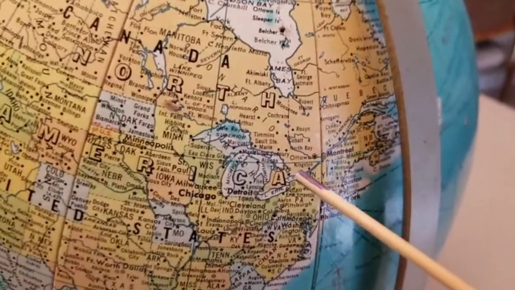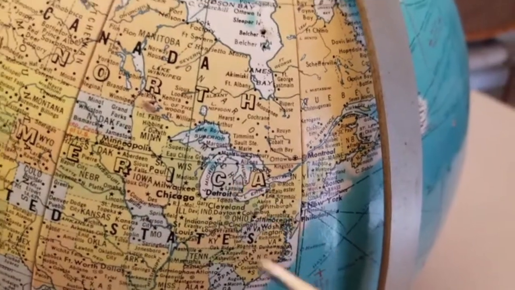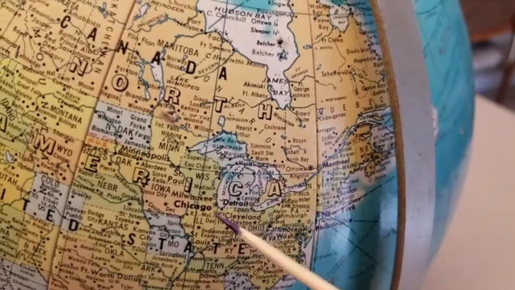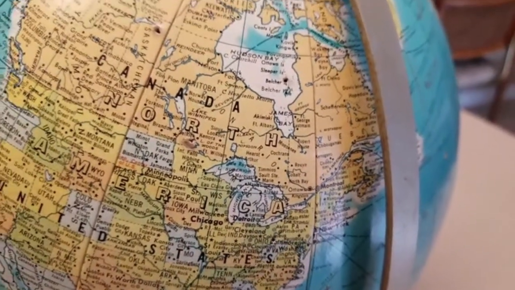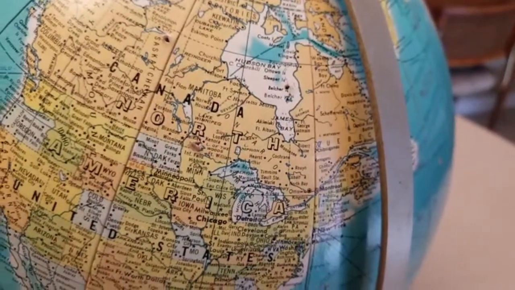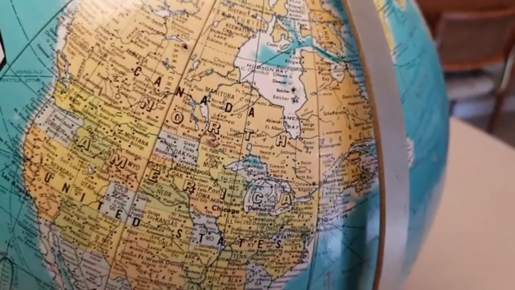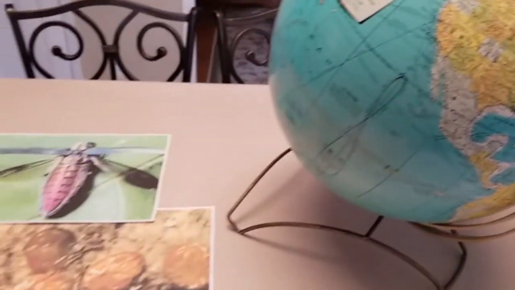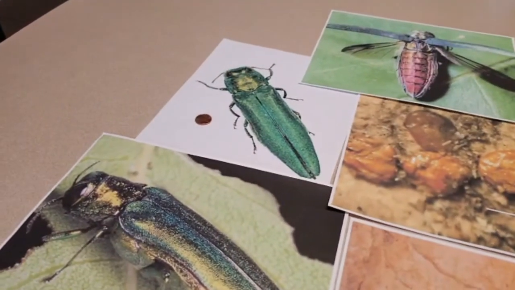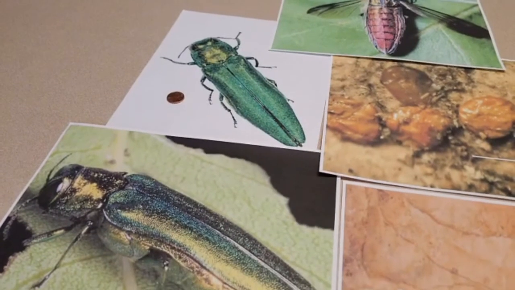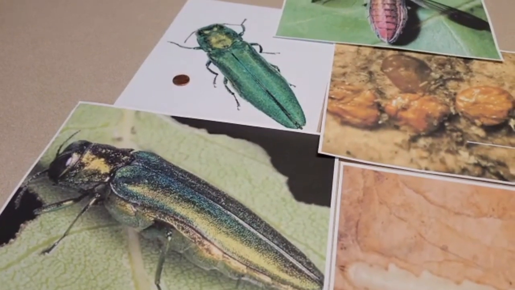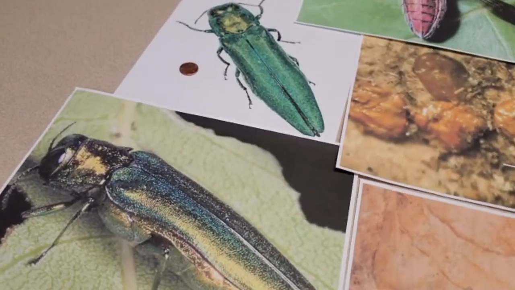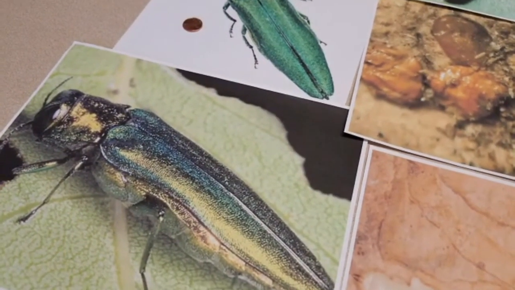Now, it was discovered in Michigan, which is right here. And it was discovered in 2002. And we really didn't know, I guess at the time, how much devastation this insect was going to cause. But in the end, it has killed millions of ash species. And I'm going to just talk about the life cycle of this insect.